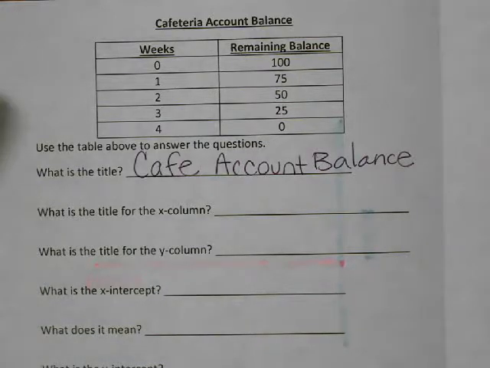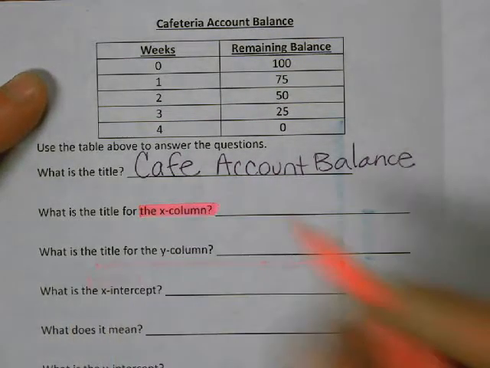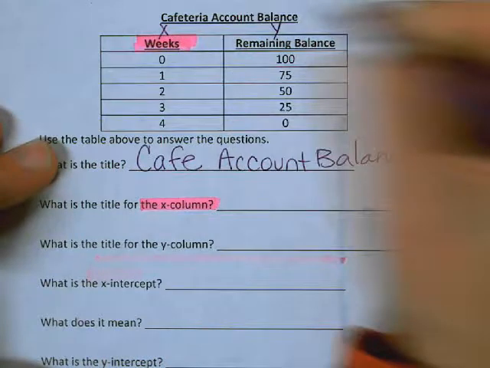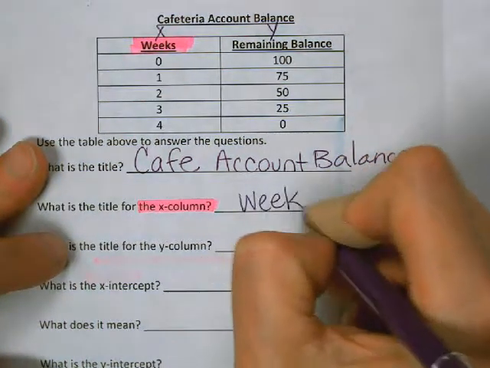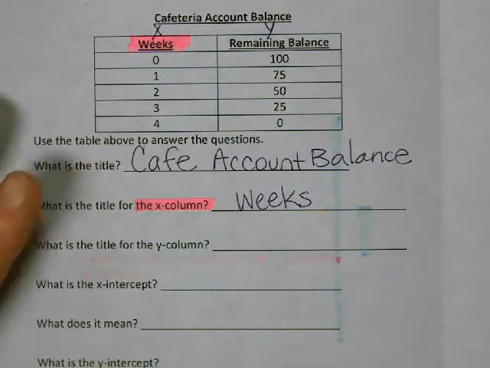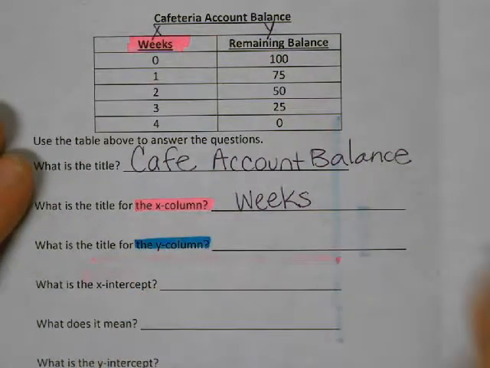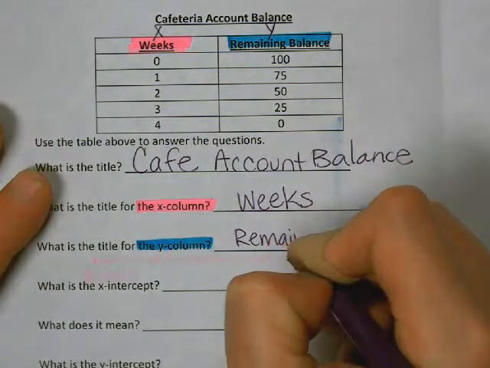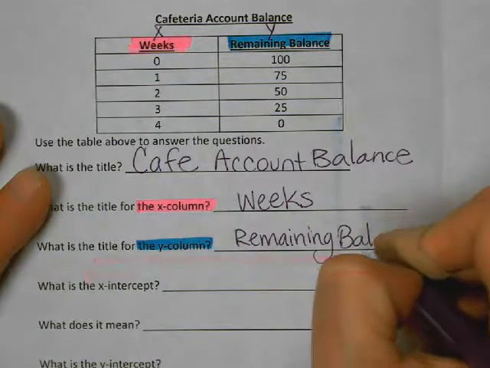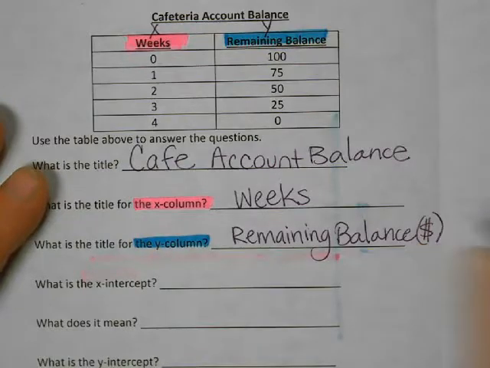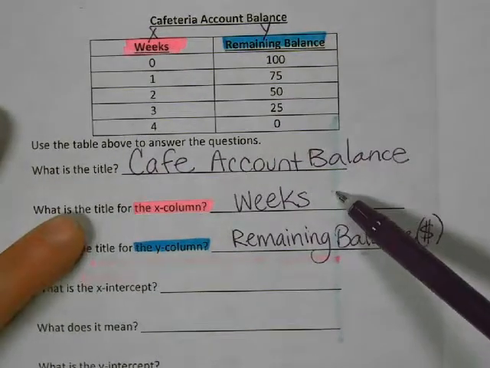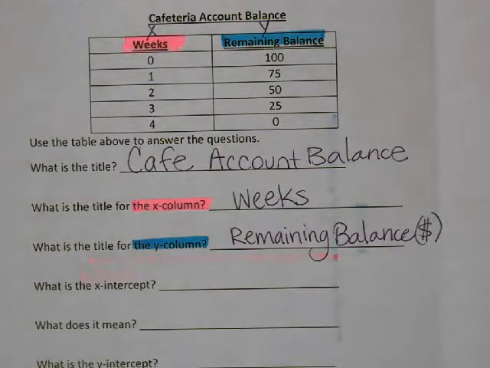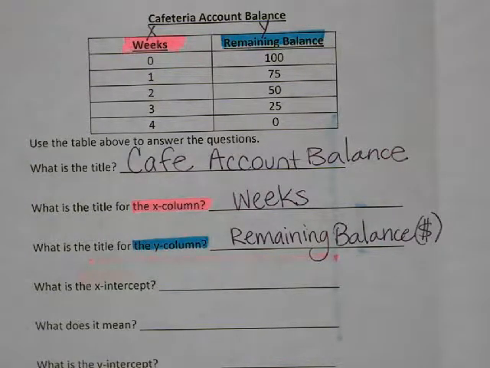Okay? So, what is the title for the X column? So here is the X column. X column is always the first one, remember? And Y is always the second one. So the title is weeks on the X column. What is the title for the Y column? Well, the Y column has a title here of remaining balance. And it's always good to think of things in terms of the units that we're doing. So obviously weeks is already given a unit, but remaining balance, I need to think about it as money remaining in my account.